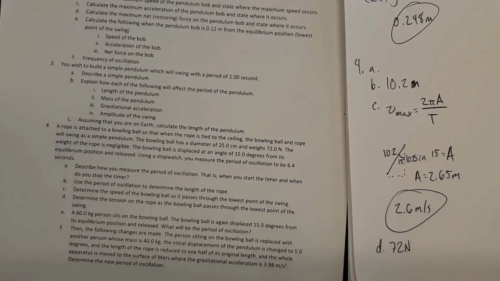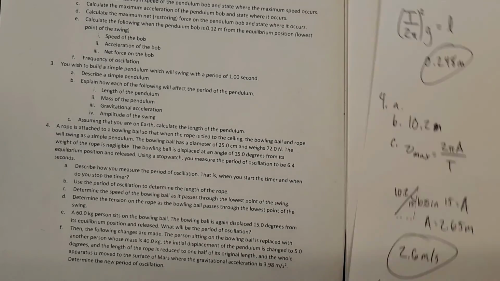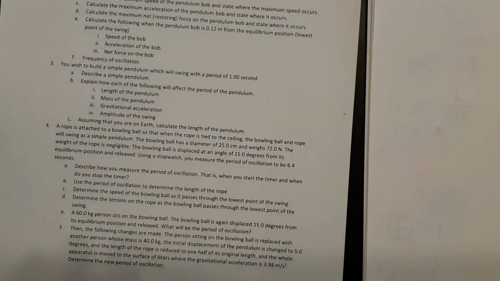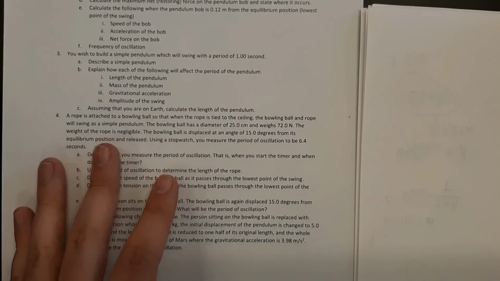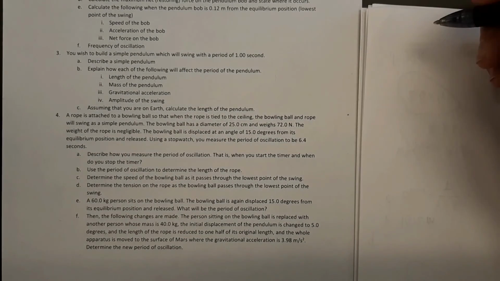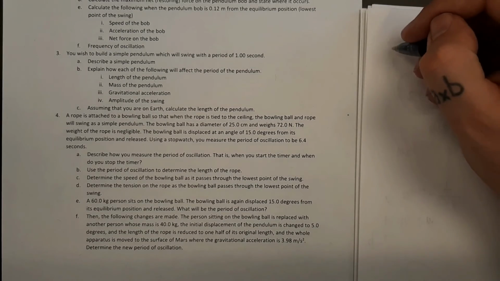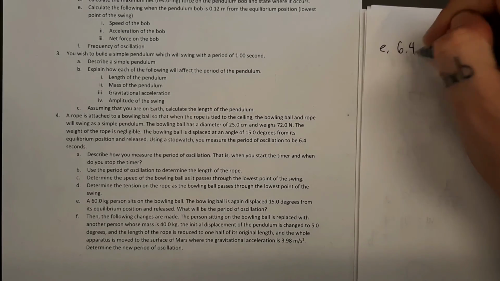A 60 kilogram person sits on the bowling ball. The bowling ball is again displaced 15 degrees from its equilibrium and released. What will be the period of oscillation? So all we've changed is the mass. Mass does not have an effect on the period of oscillation of a pendulum. Okay, so what that means is that our period will be the same. Okay, so for E, still going to be 6.4.